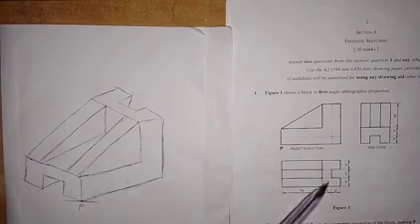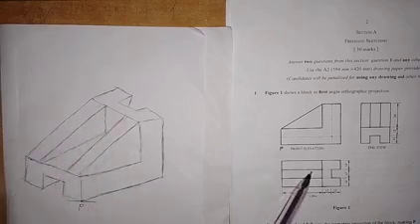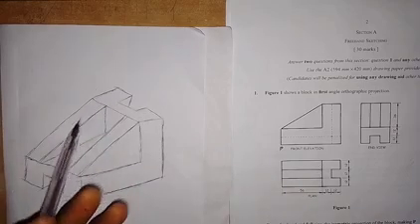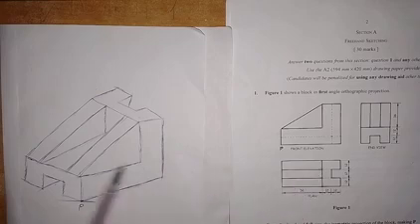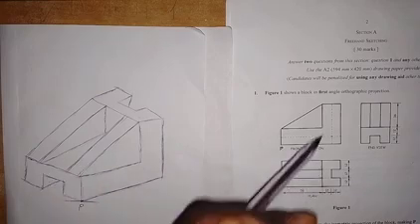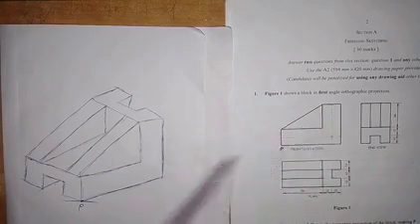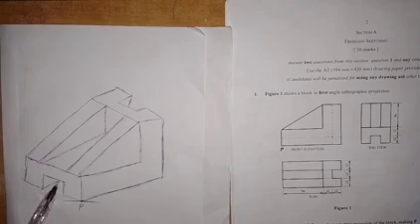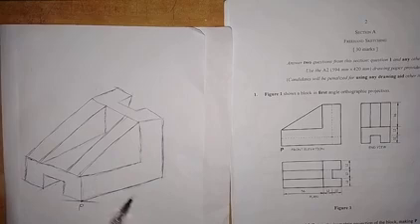Then in the plan, this shape that we have here, we have it up here. Okay, then this rectangle is here. This rectangle here is here, and the rectangle that we have in the middle is here. Okay, so these lines that are drawn with short dashes are because of what we have under here, which cannot be seen when we are looking at the object in the direction of the front elevation.